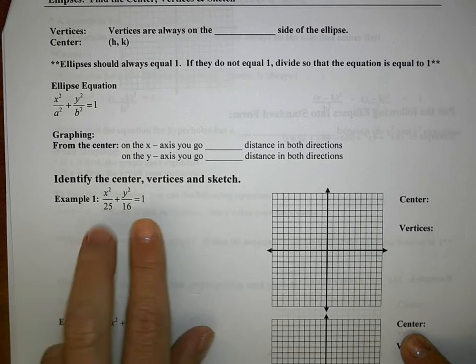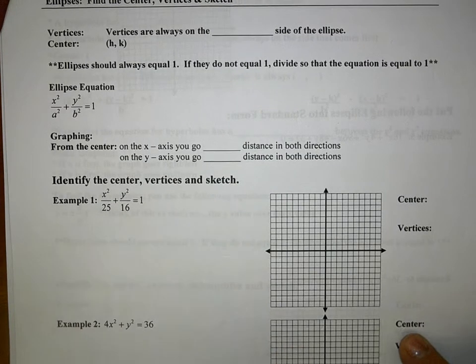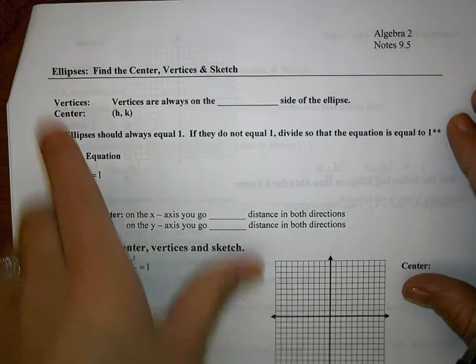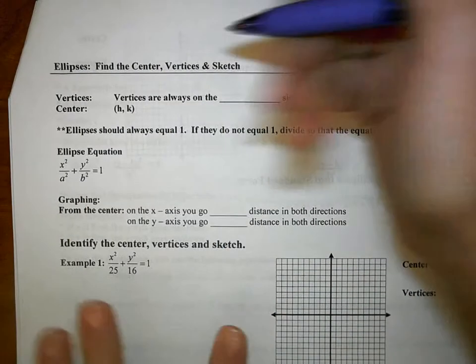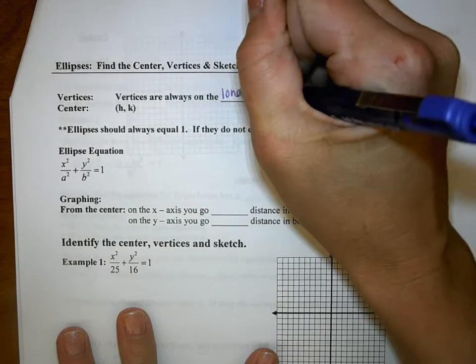Are you with me on this? So if the numbers are different, it's going to be an ellipse. If the numbers ended up being the same, it's a circle. Okay, your vertices are always on the longer side of the ellipse.